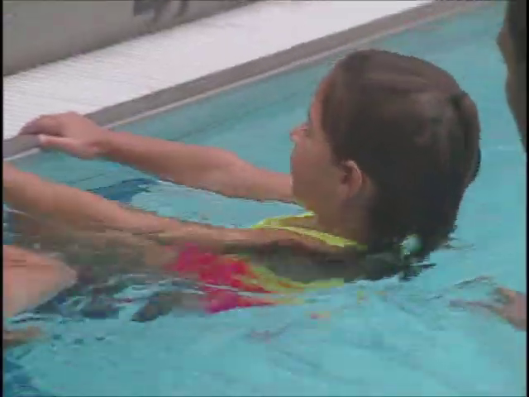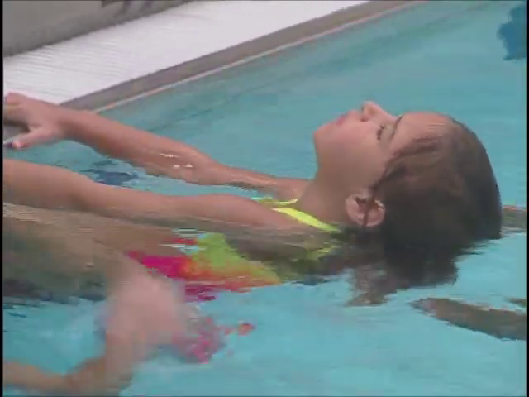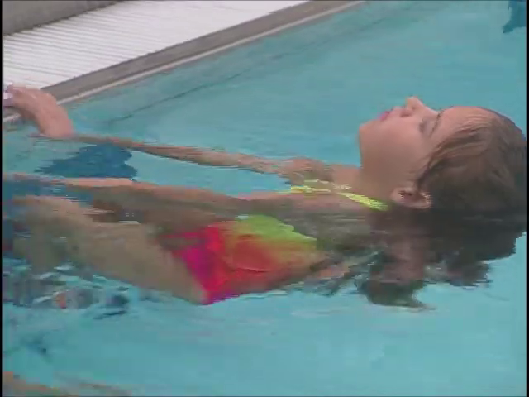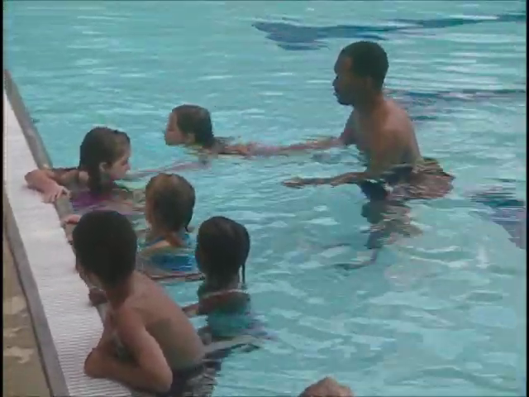Ready? Put your head back into the water, look up at the sky, okay, and then gently go off. Okay, good. Any type of feedback the student receives comes from the instructor.